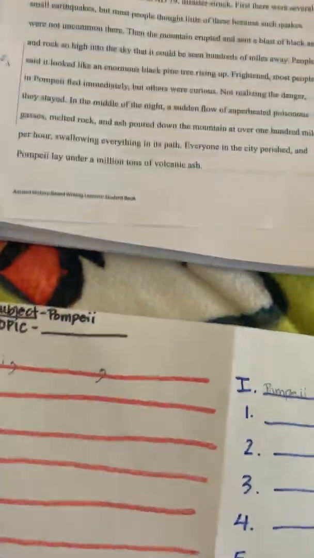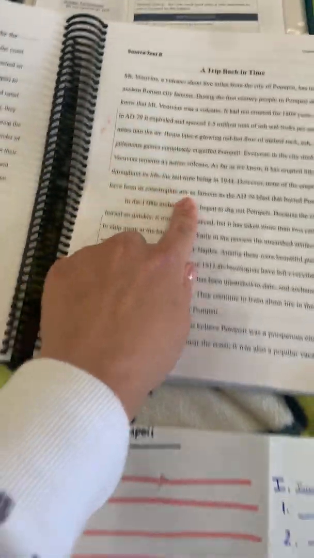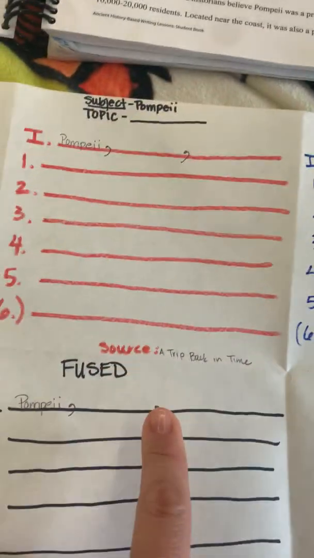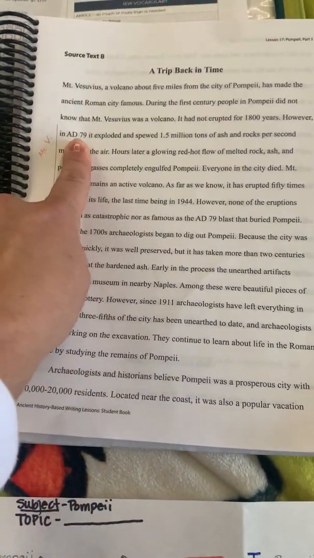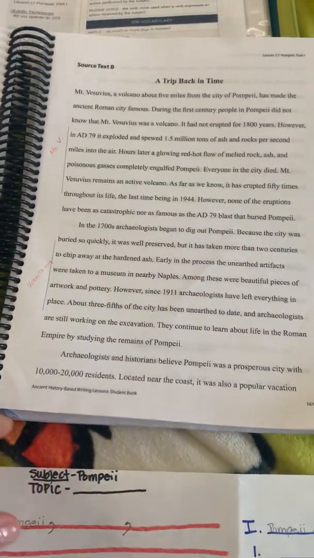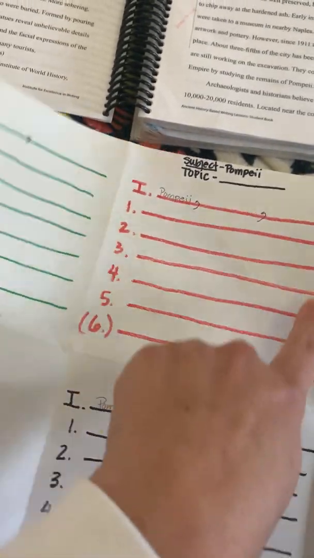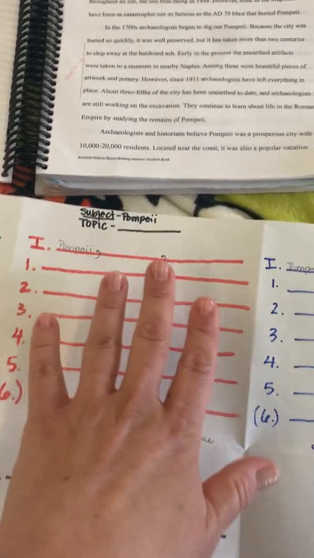So again, same topic, because we're just doing one paragraph this week. So we're going to do the same thing here. Once we have found the location of all the Mount Vesuvius information in this one, A Trip Back in Time, we're going to go through here and take our red colored pencil, underline all the things we find interesting, important, and relevant. Transfer all of those key facts here.